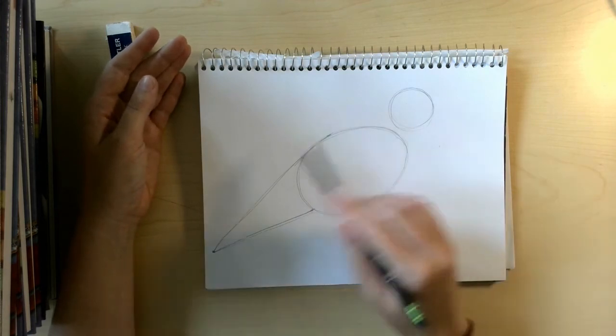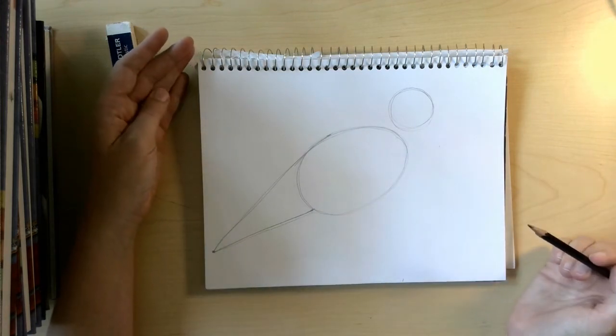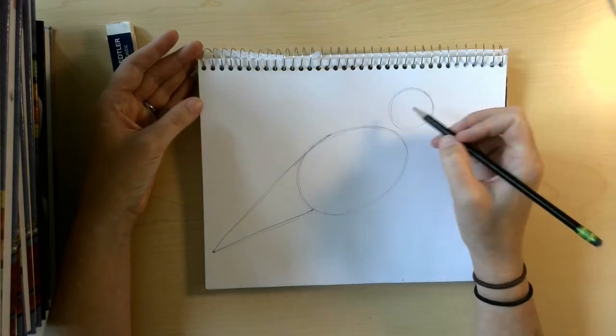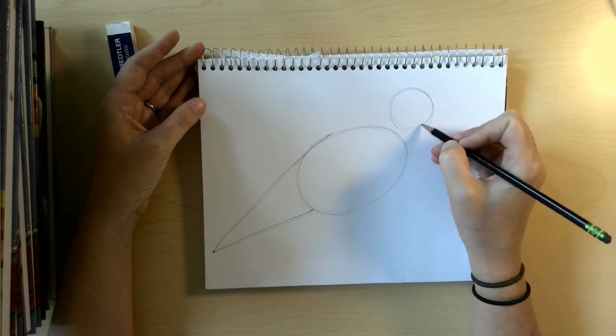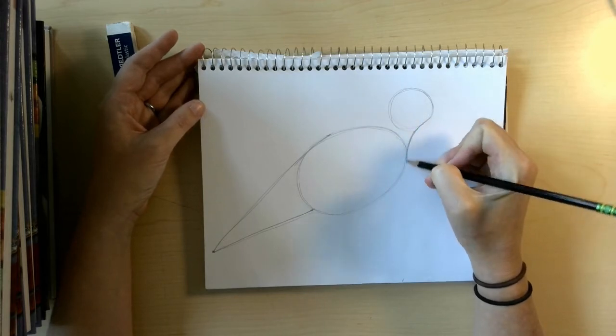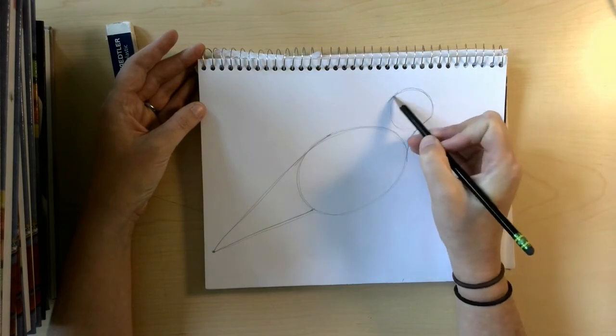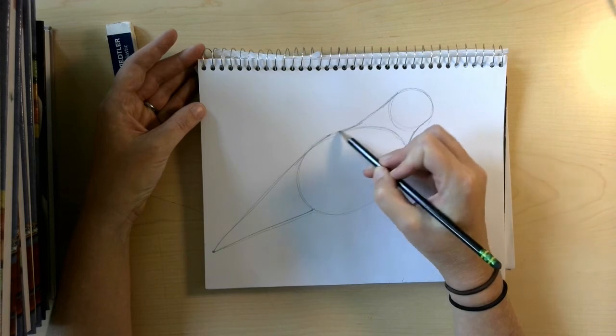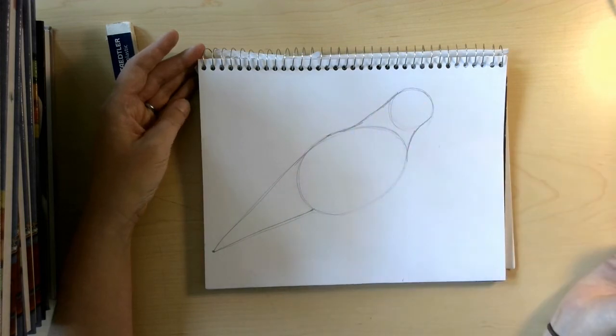Now this is like a robot bird we've got going on, right? So now we're going to turn it into a realistic bird. So let's get rid of the floating head and connect the neck to the body. So go ahead and connect the head so that it just smoothly connects into the body.